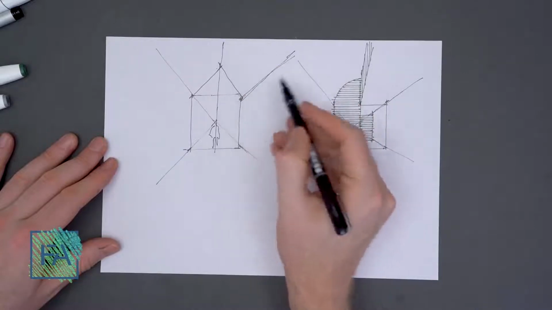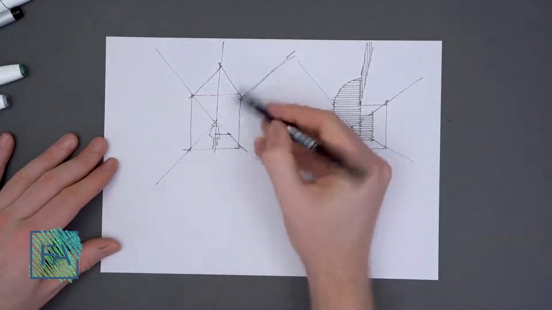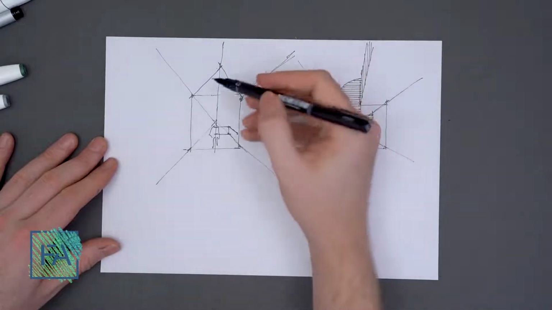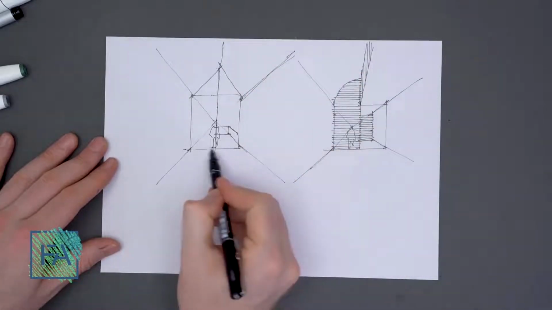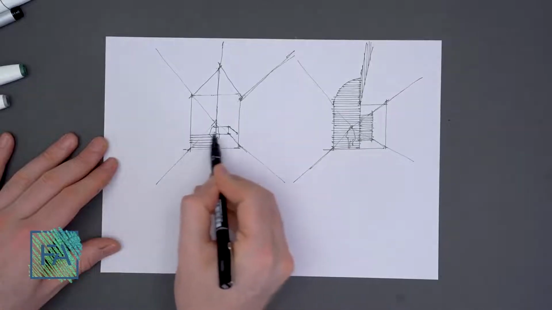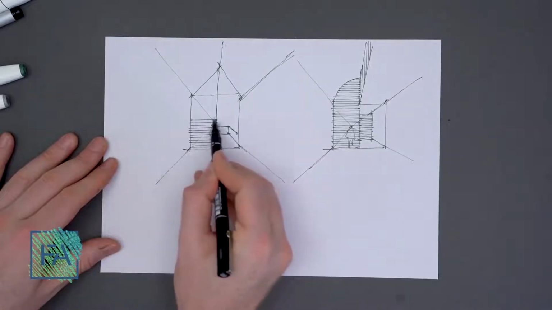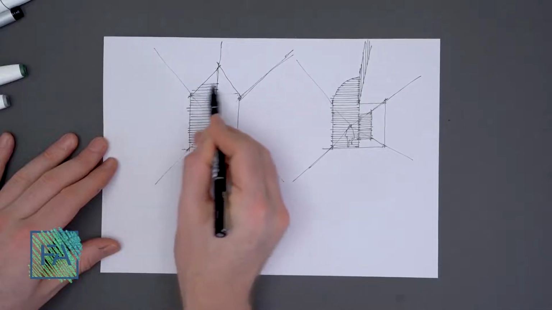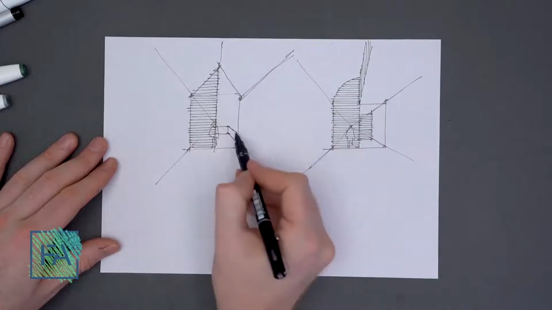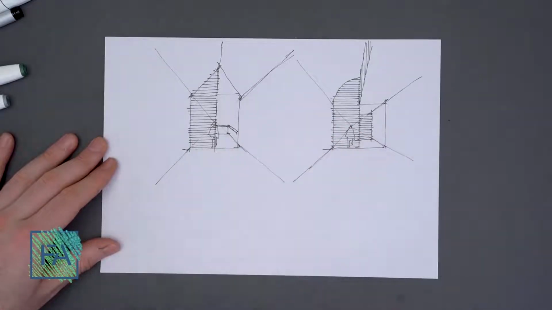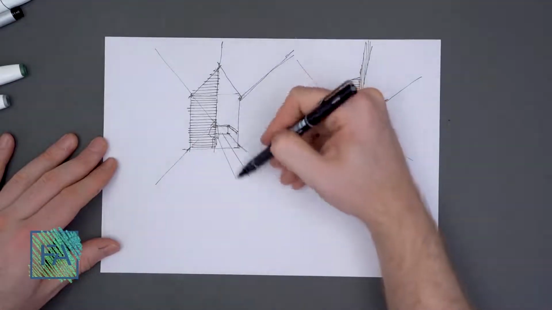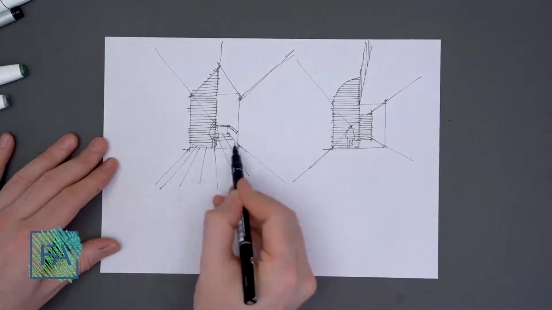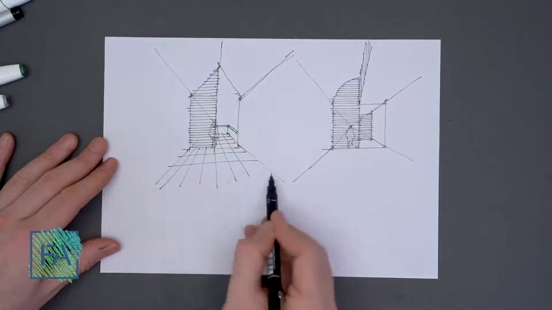So I only need to have a format like this, or a form like this, to be able to change my cross section and create something different. Look closely. I added a terrace here. Let's add some details also, like this. Do some simple flooring in line with our vanishing point.